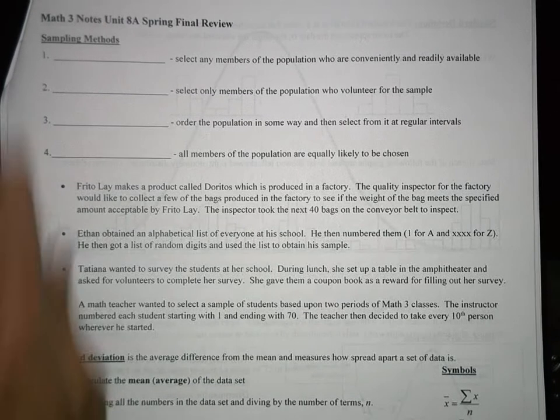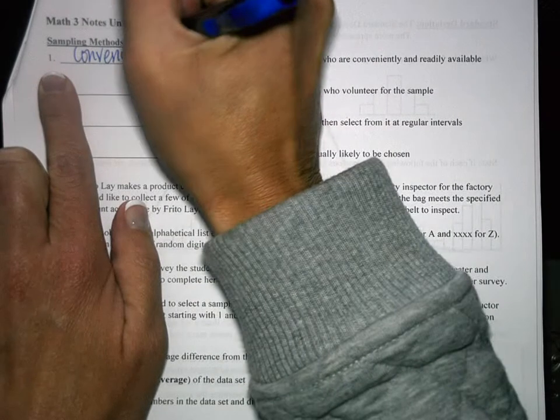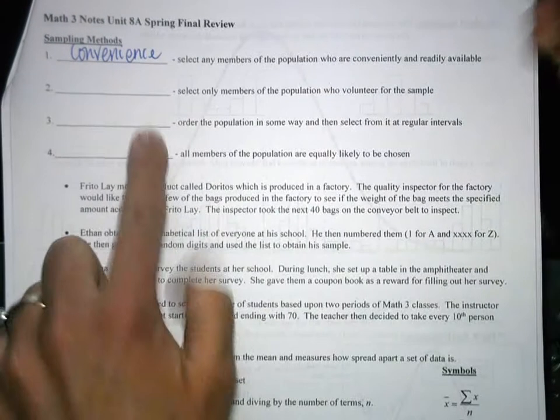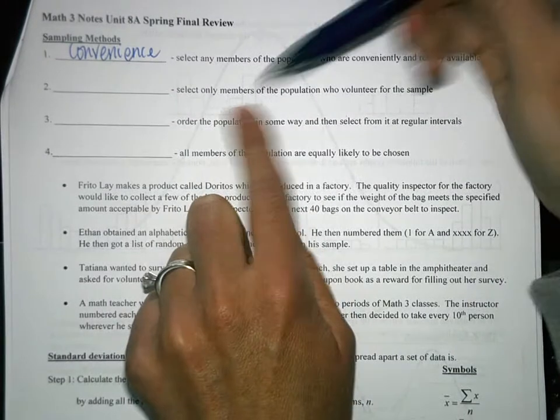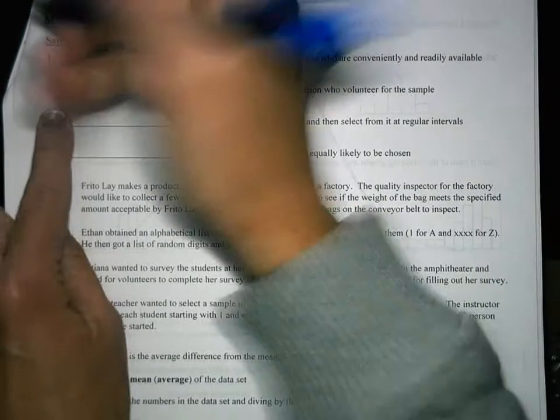What is that? Convenience. Very good. Okay. Number 2, select only members of the population who volunteer for the sample. Very good.